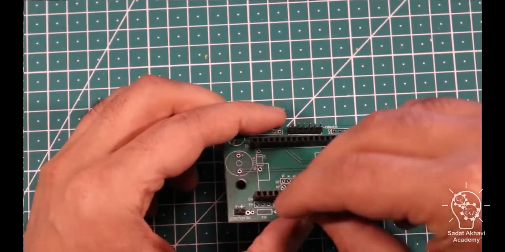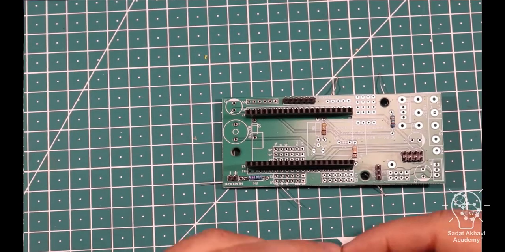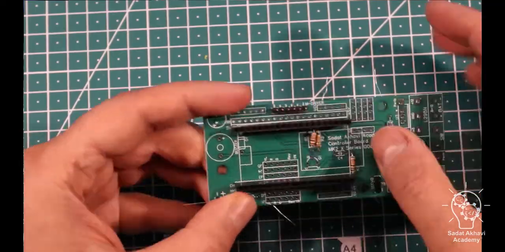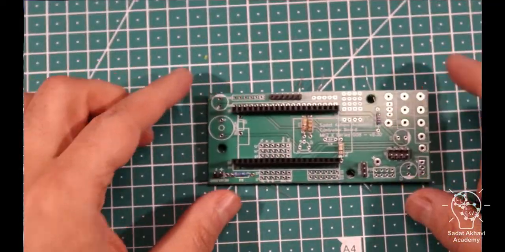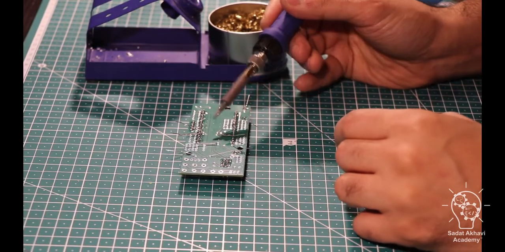Next is R4 resistor. And finally, the R5 resistor. Solder the legs at the back of the PCB and cut the excess using a wire clipper.